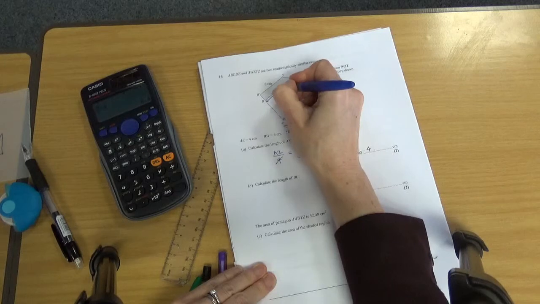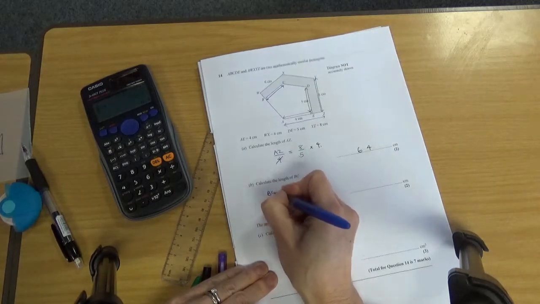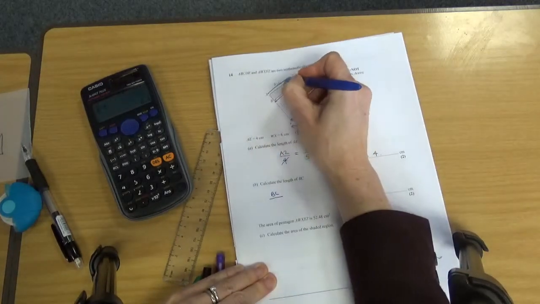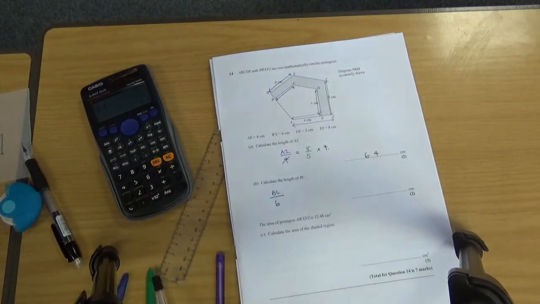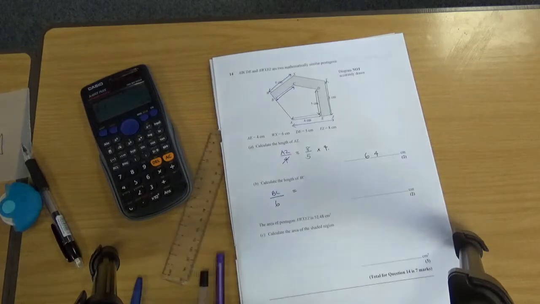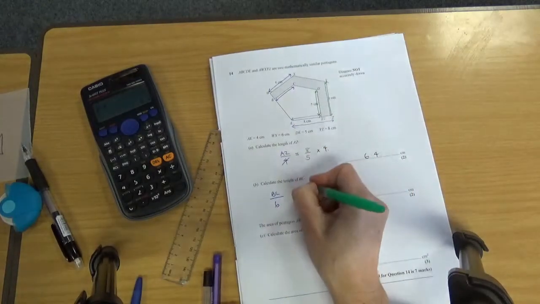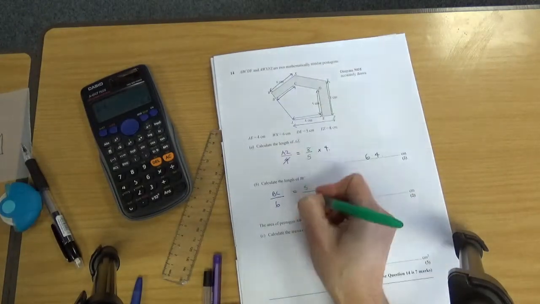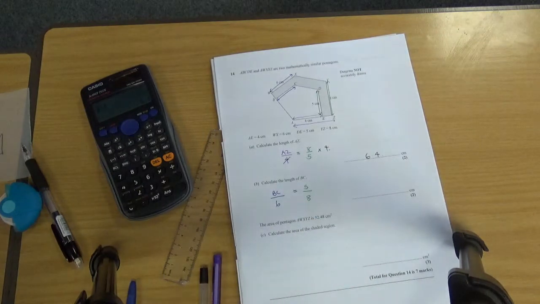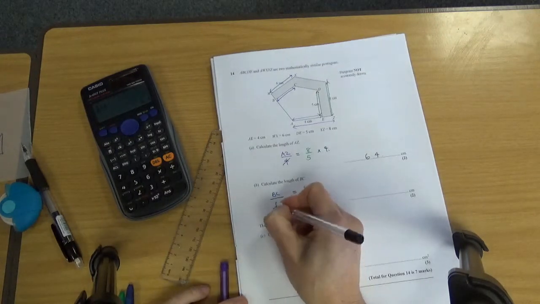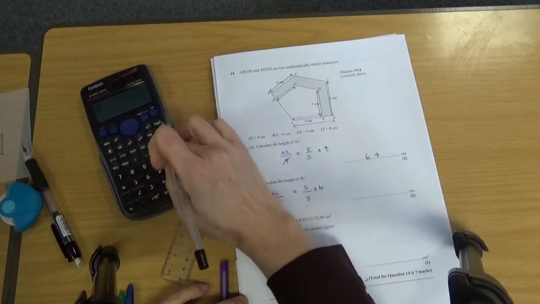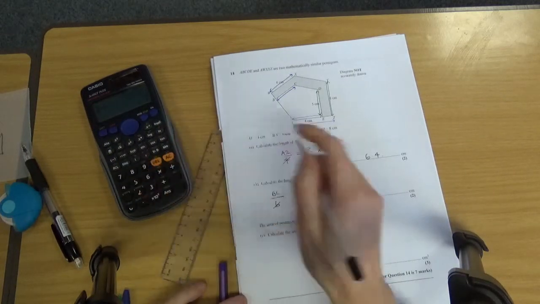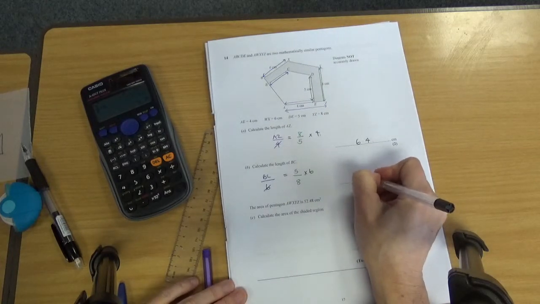BC matches with the longer side of 6 in the same way that the smaller side of 5 matches with the longer side of 8. Opposite of divide is multiply. Gives me 3.75.